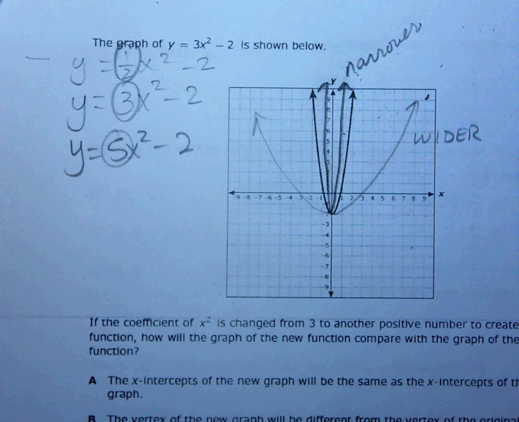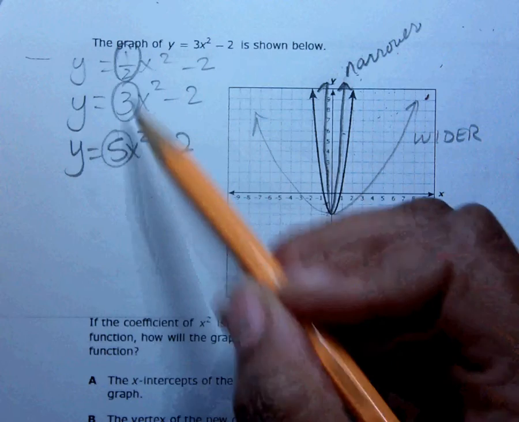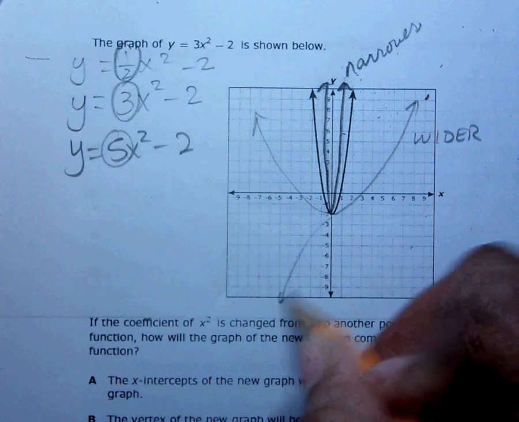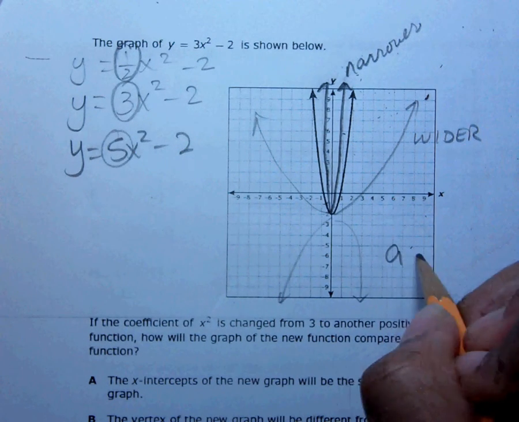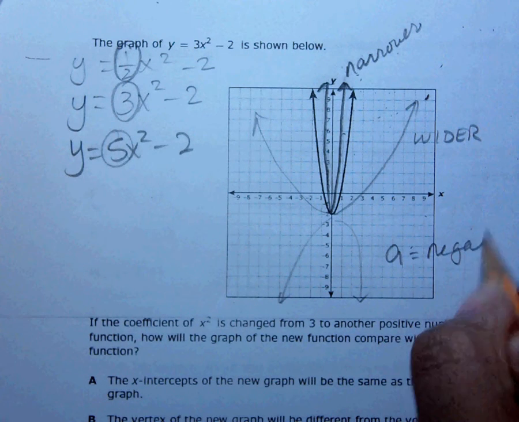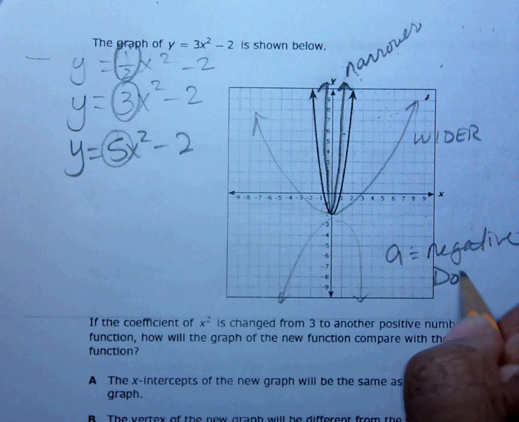That's what happens. Now hold on. Sorry. If I put a negative on it, what would happen? It would flip down. So when a is negative, it points down.